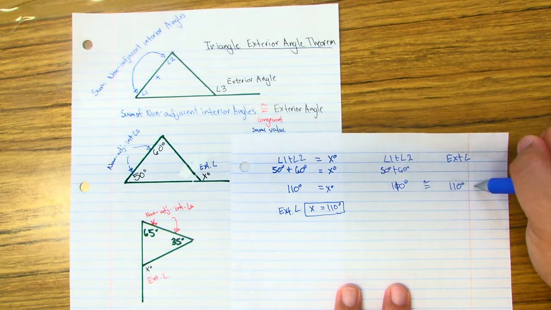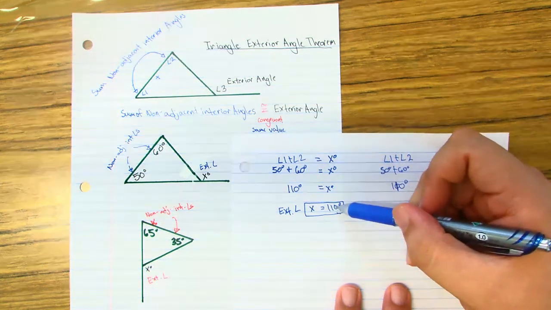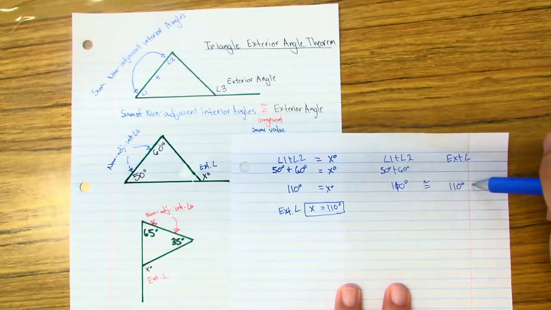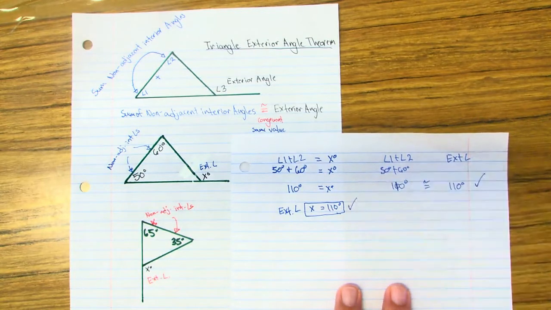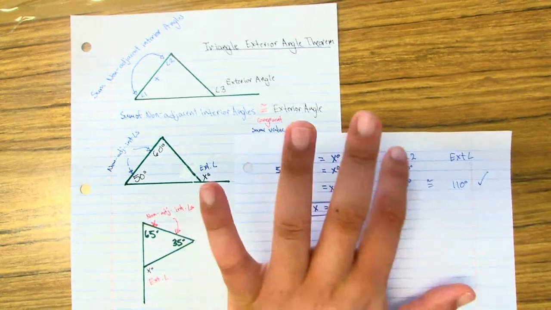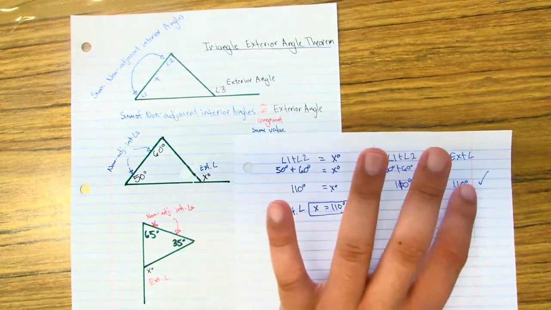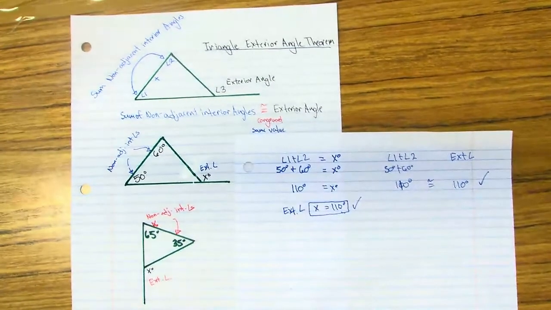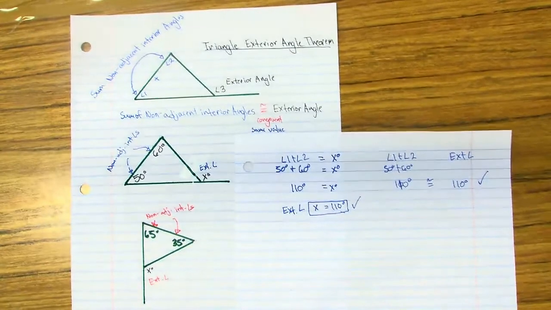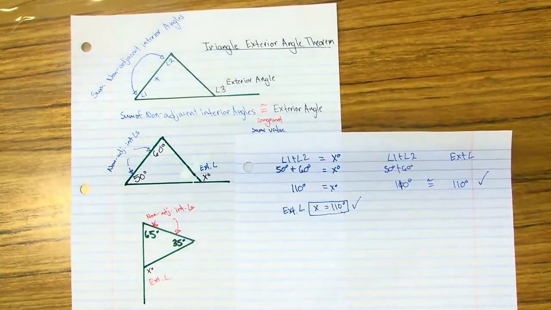It is, right? The sum is equal to 110, and the exterior angle that we found using the theorem is also 110. So this checks out, because the sum of the non-adjacent interior angles is congruent to the exterior angle. Let's explore that a little bit more through the next example here at the bottom.